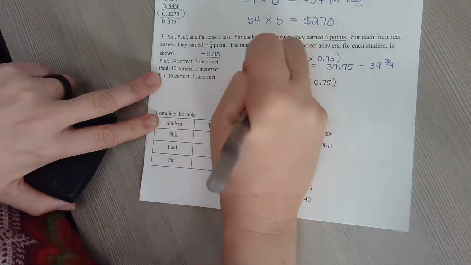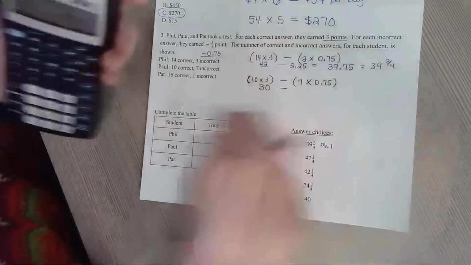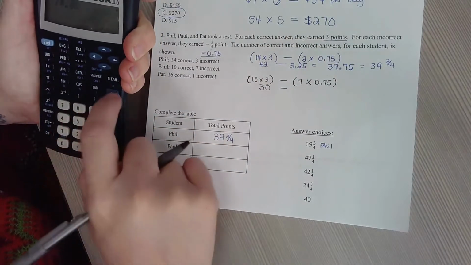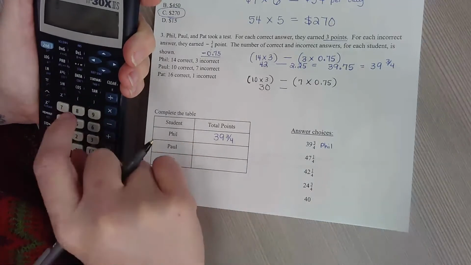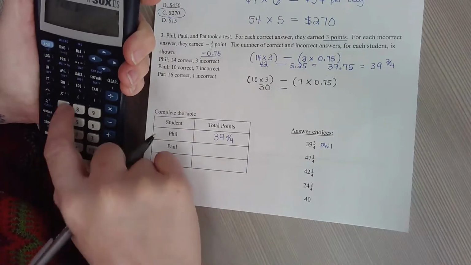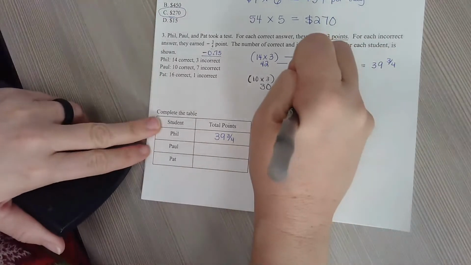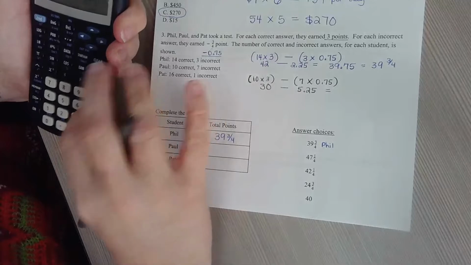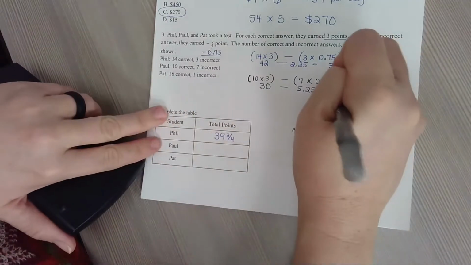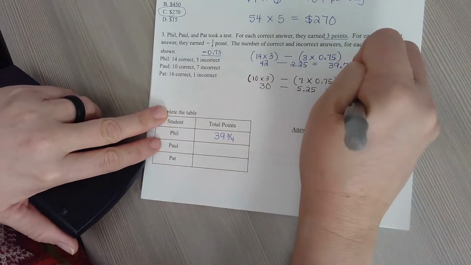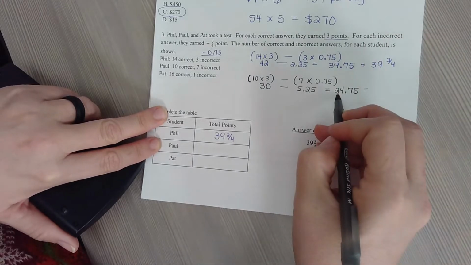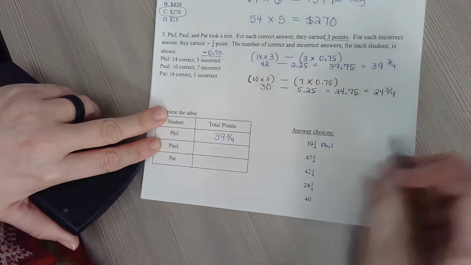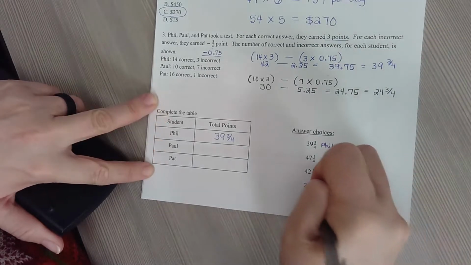So 10 times 3, 30 points that he earned. And then we're going to subtract, do 7 times 0.75. I typed it in wrong. And we get 5.25, that's the points that he is losing. So we subtract that from 30, and we get 24.75. So again, it's going to be 24 3/4. So looking down here, there it is right here, that's Paul.